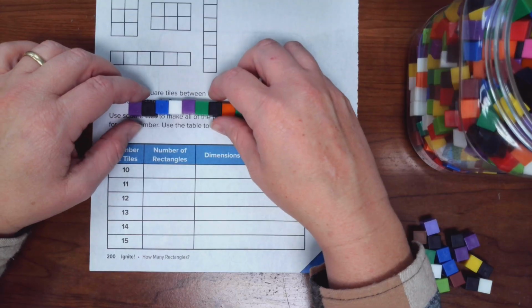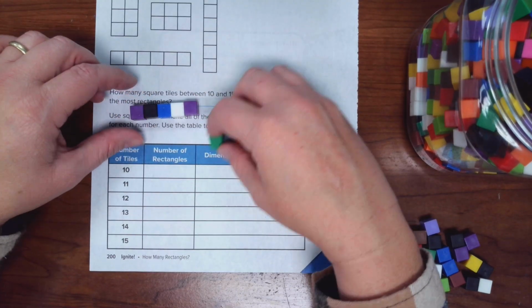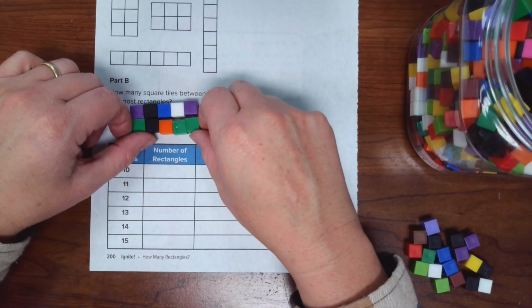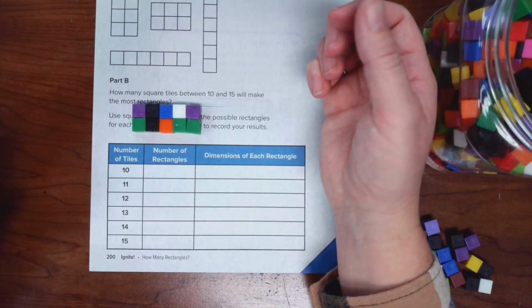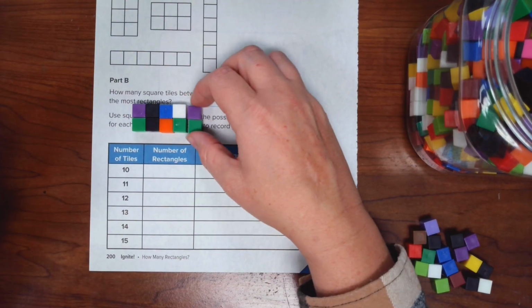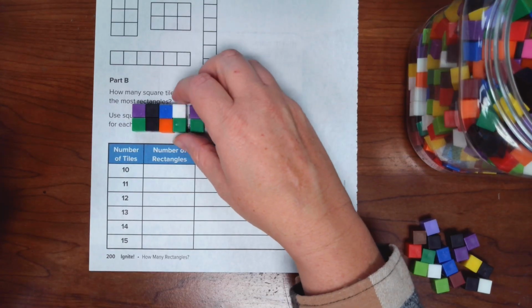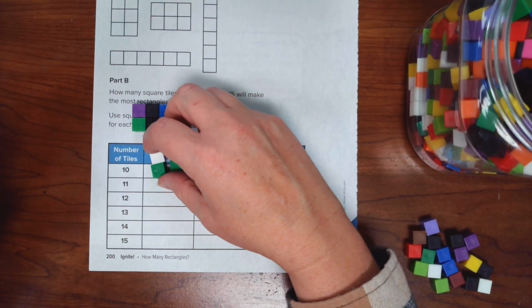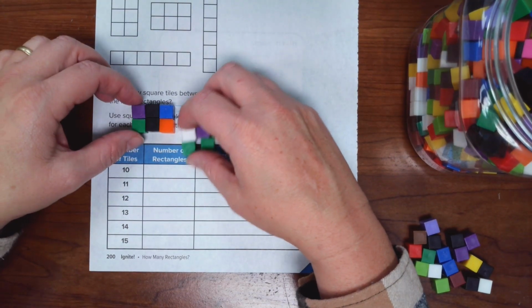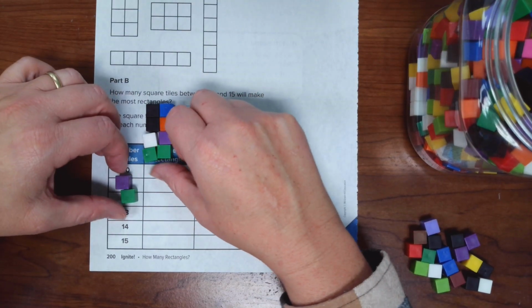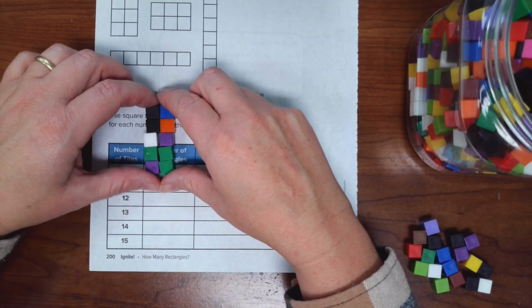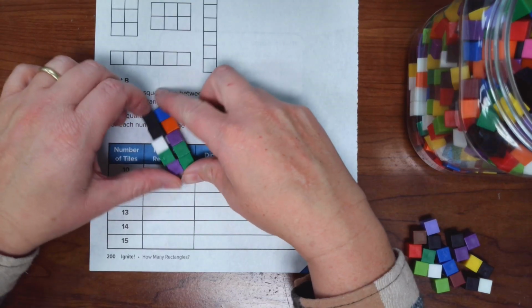So this is me thinking. You're going to have to think too. If you need to pause the video, then you pause the video. So there's one. I can't move these because that's not going to make it a rectangle. But I'm back to 2 rows again of 5, and I can twist it both ways.